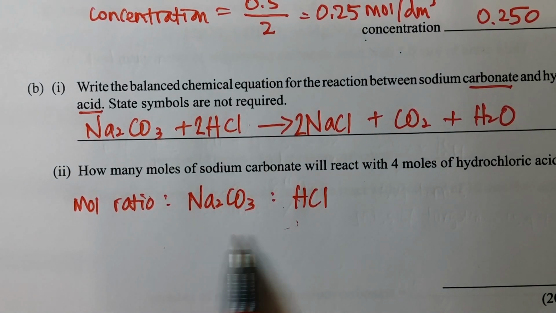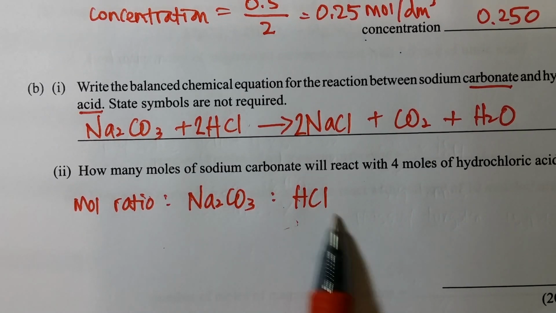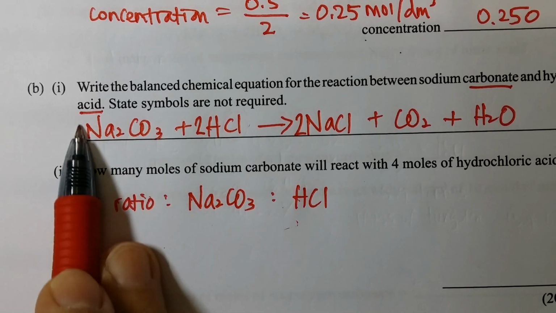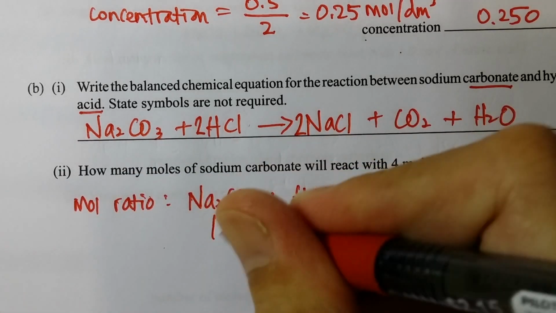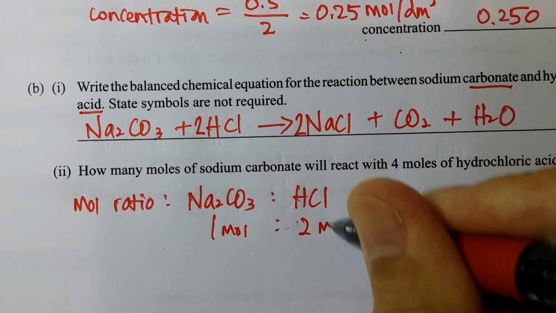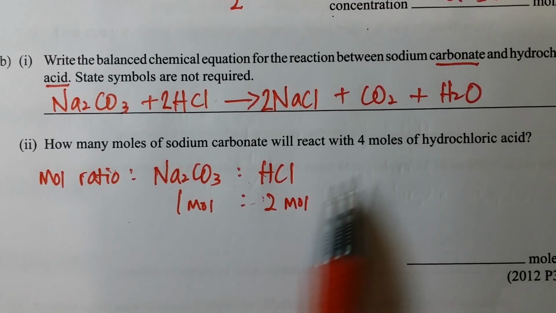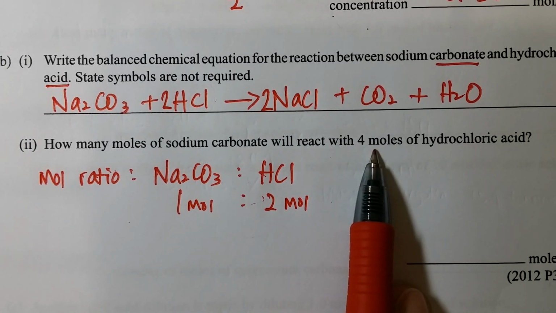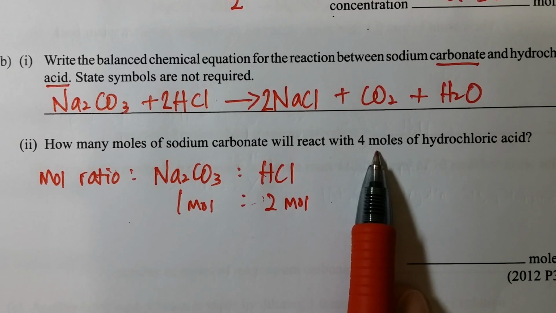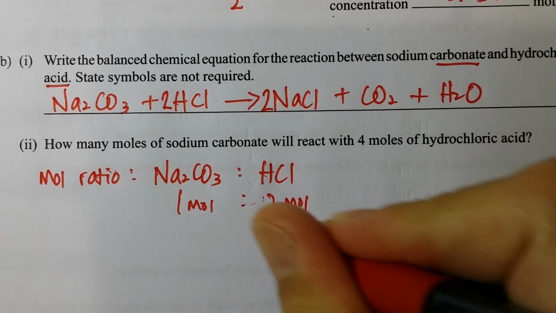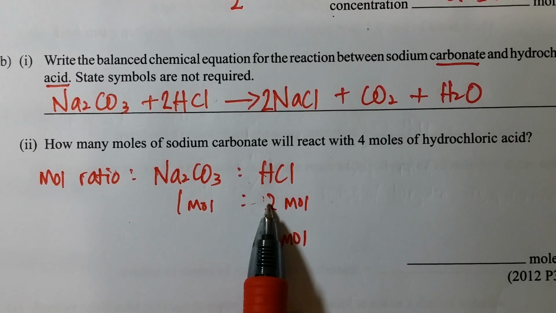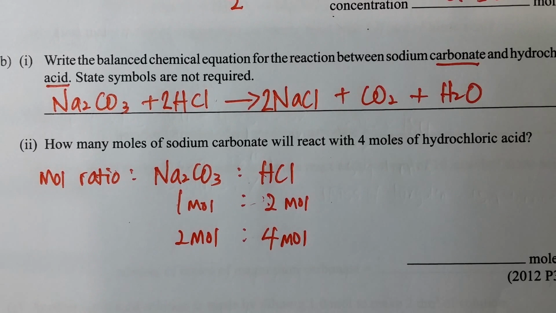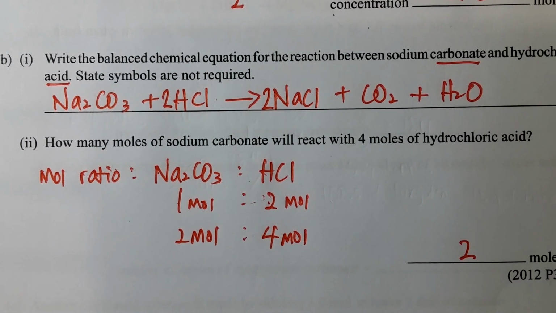Remember, the first row of numbers is always from the balanced chemical equation. So the mole ratio is 1 mole to 2 mole. And now I have the second row of the ratio. The second row of the ratio is always from the information given by the question. So in this case, 4 mole of hydrochloric acid. See? 2 to 1, 4 to 2. So this one must be 2 mole. So the answer, 2 mole.